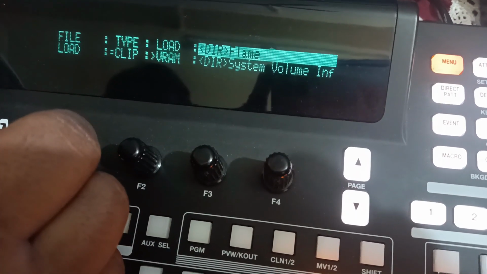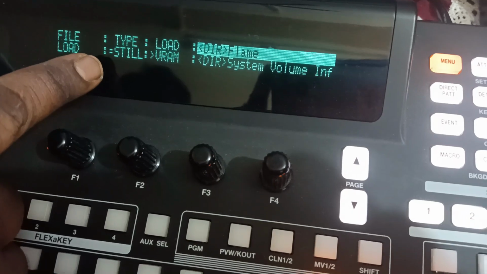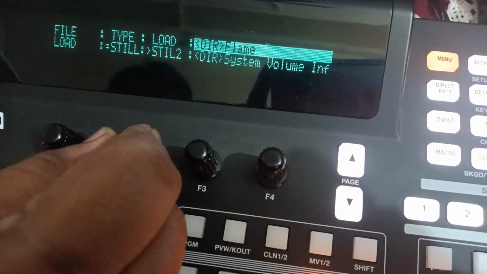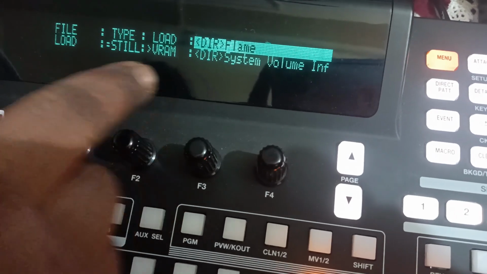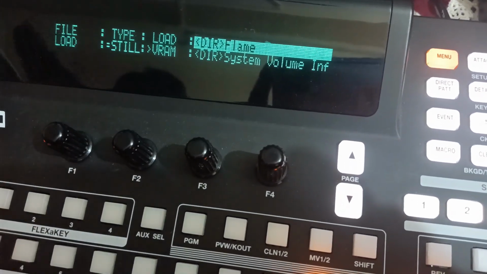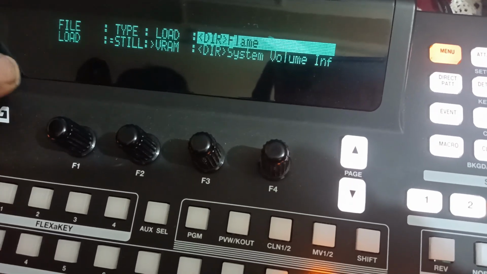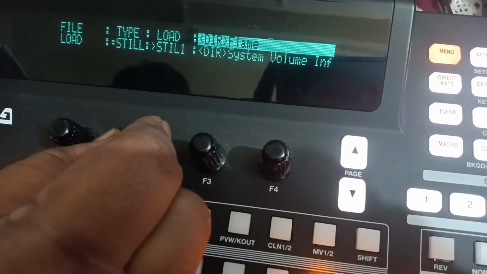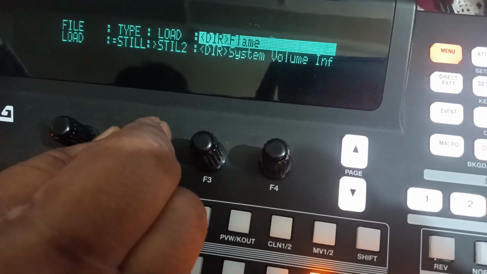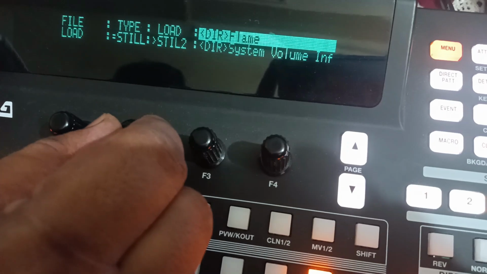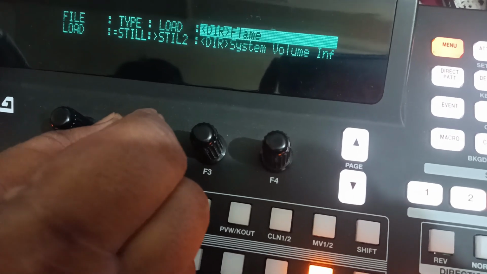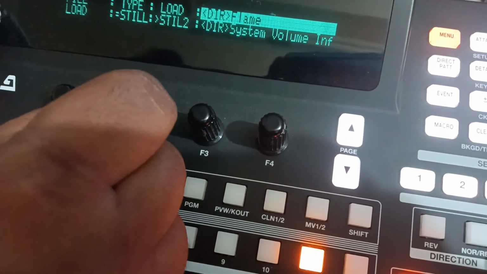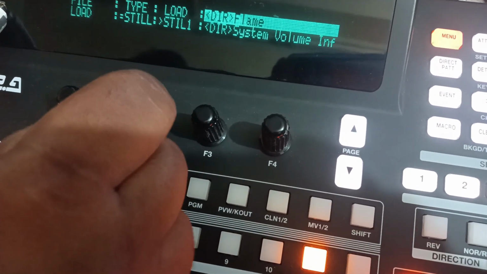So I am copying a still, type still. Where should I load? VRAM, or still 1, still 2. VRAM means virtual RAM. There is a virtual RAM in this switcher. You can load in virtual RAM also, or you can load it directly to still 1 or still 2. Still 1 and still 2 are the two stores in this switcher for clip or still. Type still, we want to load it in still 1, so still 1.